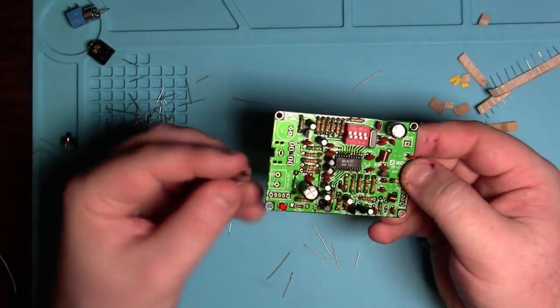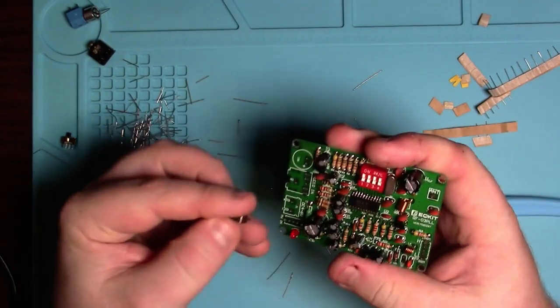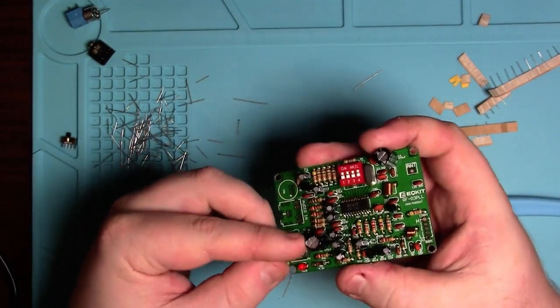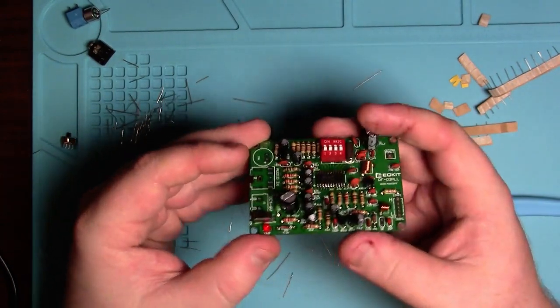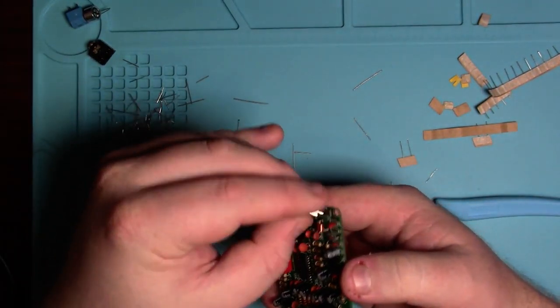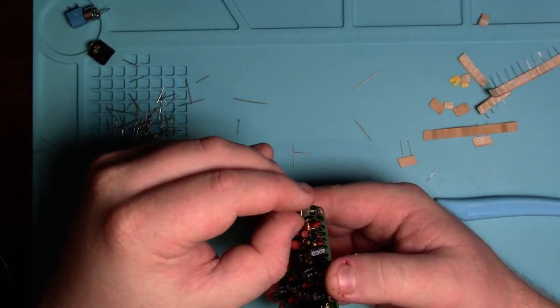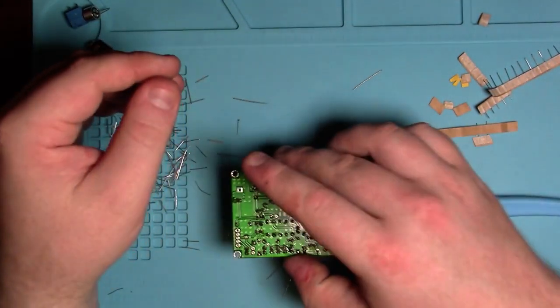We'll go ahead and put these switches in place. These guys, it doesn't really matter which way they go. You'll kind of feel them snap into the board. Kind of satisfying.